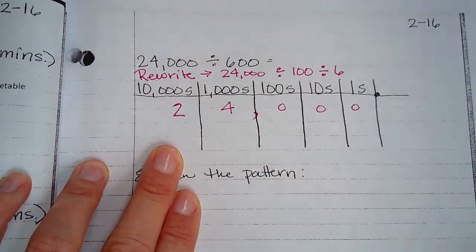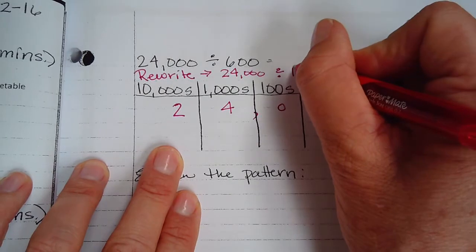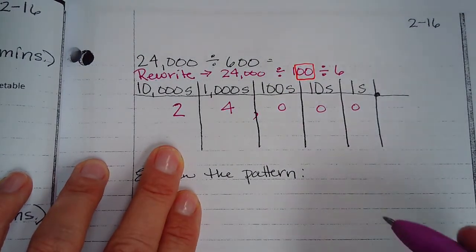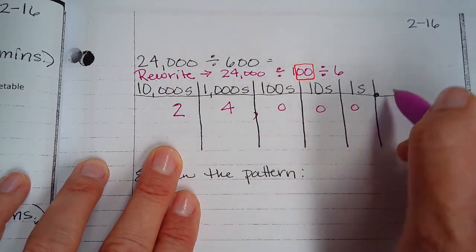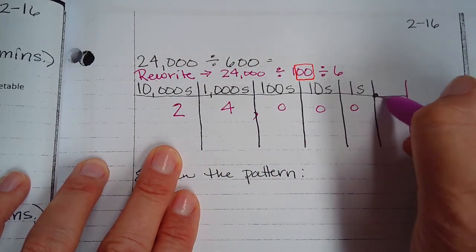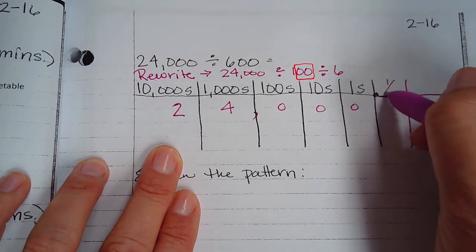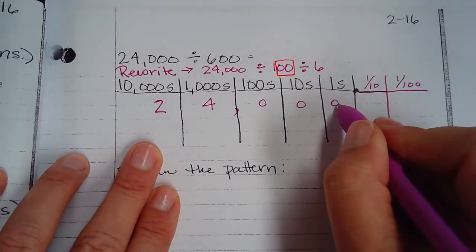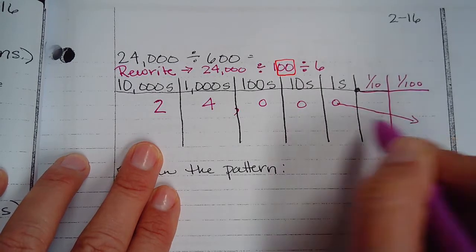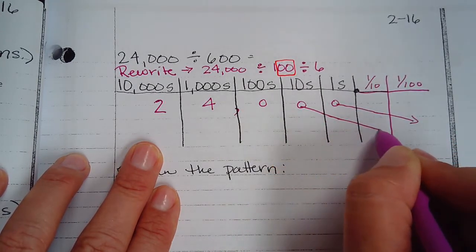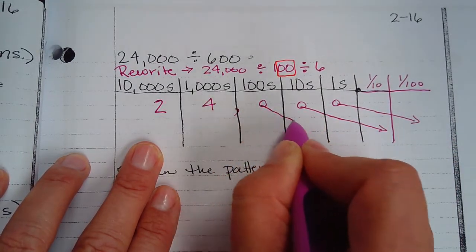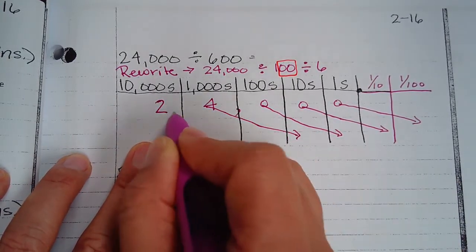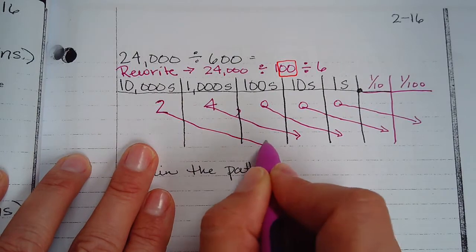So we're going to move it. How many times are we going to move our numbers? 2 times. Excellent. Okay, so I'm gonna just draw here's my tenths, here's my hundredths over here. So I'm gonna move this once, twice. I'm gonna move this once, twice. And again for each digit.